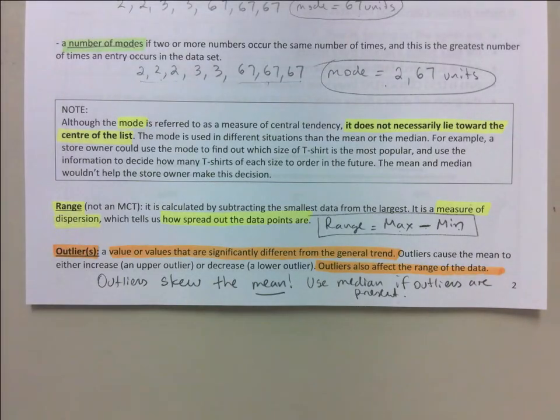I'll give you a quick example. If we had Mark Scheifele in this room, he's a hockey player, one of our most famous Jets players, and we said, let's find the average income for this classroom. We would go around the room asking, how much do you make a month? We'd all say a couple hundred, maybe a couple thousand. Mr. Dirksen would be next, and then Mark Scheifele, a couple million dollars a year.